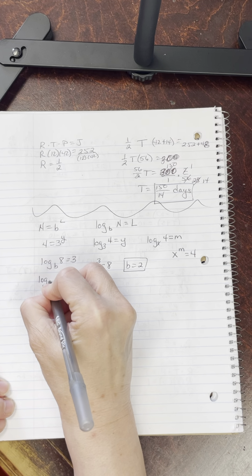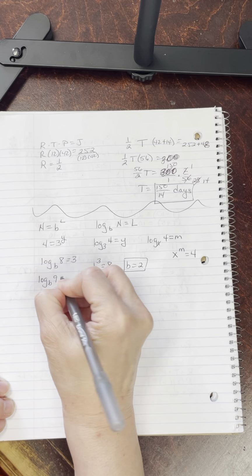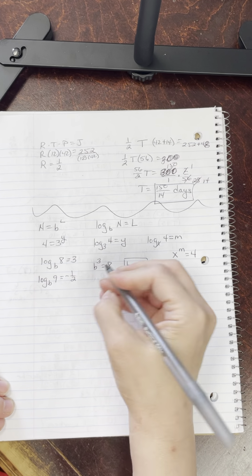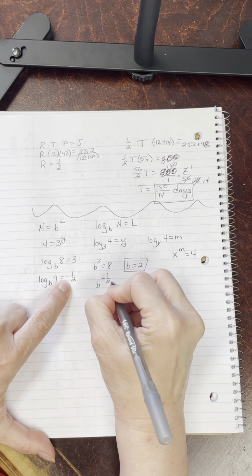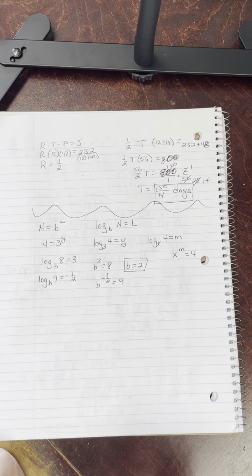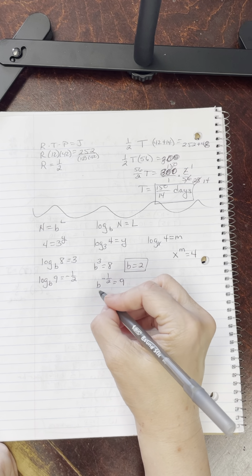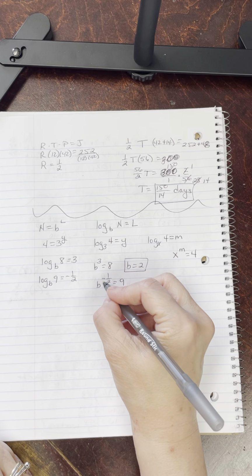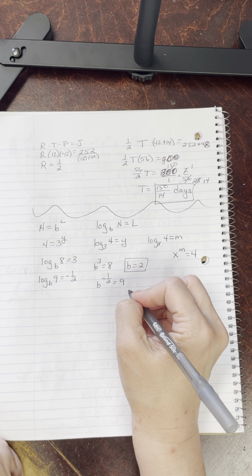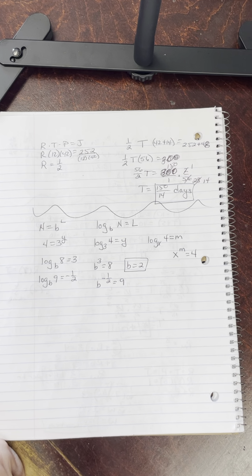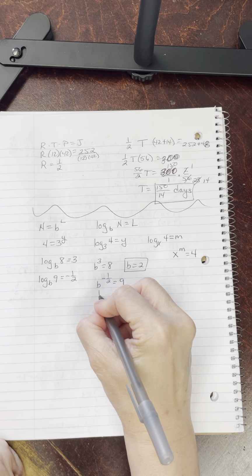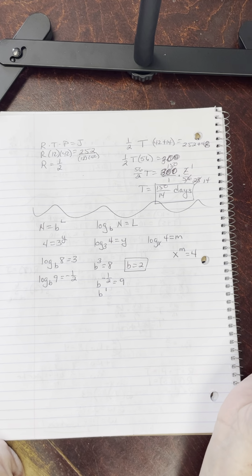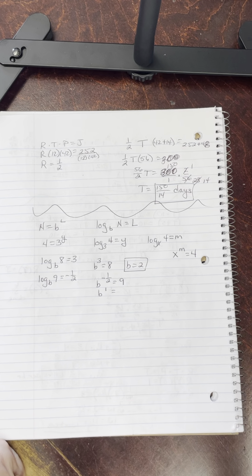Example 4. Also given in log form. Log base b of 9 equals -1/2. The base is b, the exponent is -1/2, and it equals the large number 9. Now I can't deal with an exponent that is negative here and do the solution. So there are a couple ways I can think my way through it, but I feel like the easiest one is I want this to be b to the first power so that I know b equals such and such.